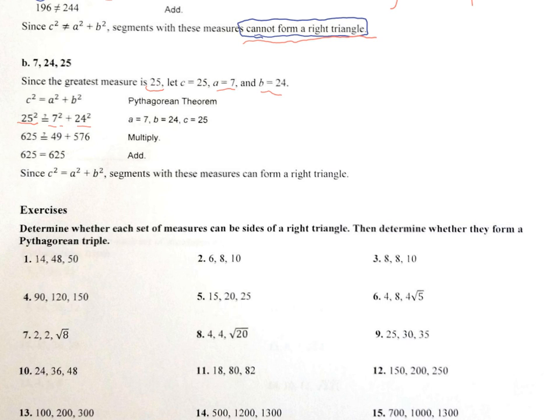Now, right around now, some of you are wondering, does it matter which is A and which is B? It doesn't really matter. But I like to always get into the habit of making A the smallest one, B the middle, and C the biggest. But in reality, the A and B doesn't matter, okay? As long as the C is the biggest number. All right, so when we substitute, we get the value of 625 for 25 squared. 7 squared was 49. 24 squared was 576.